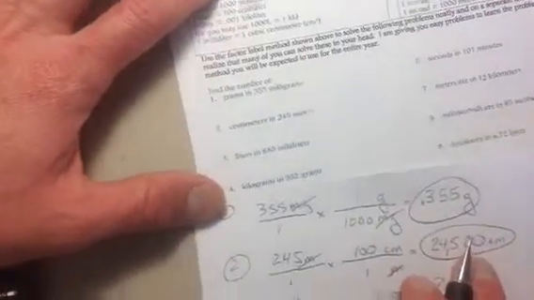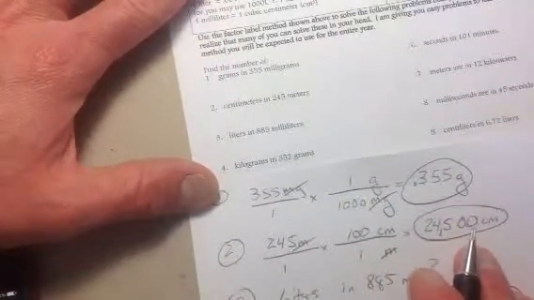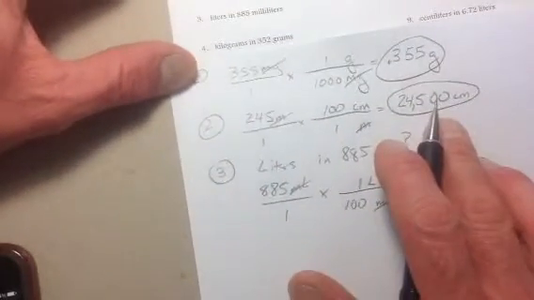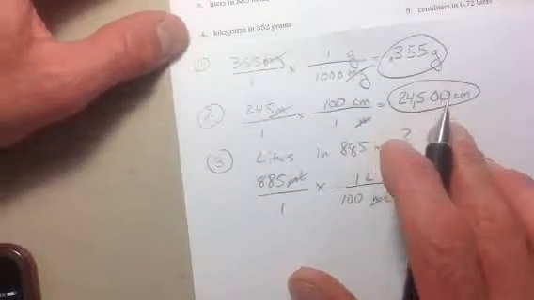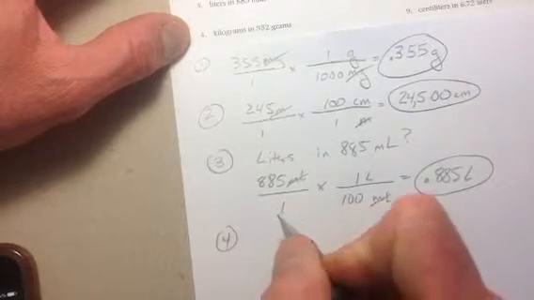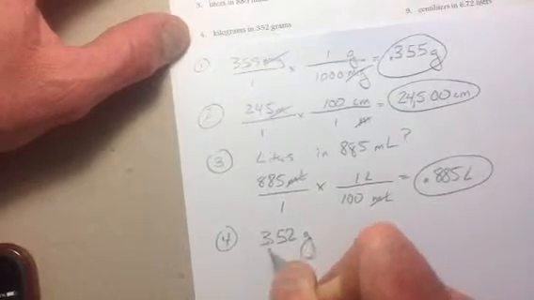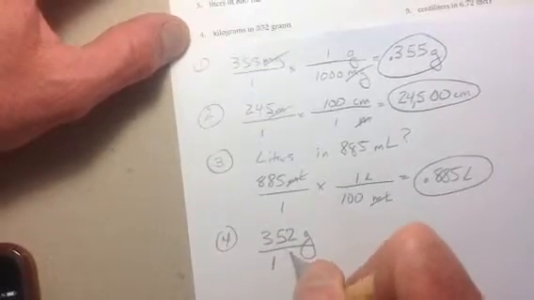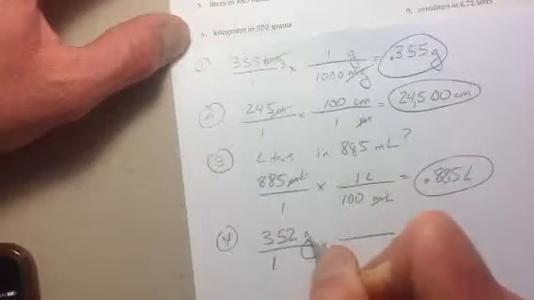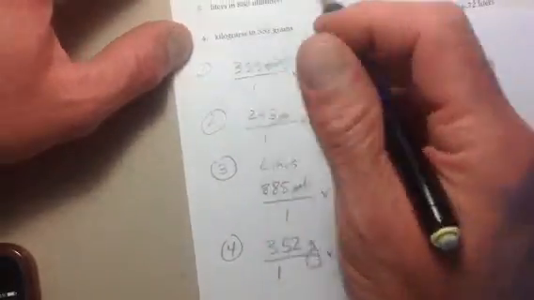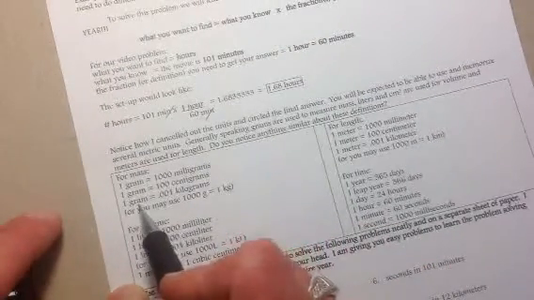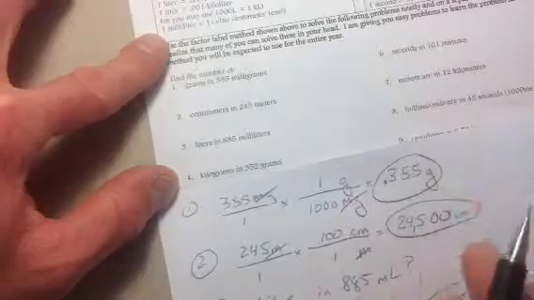Number 4, I'm looking for how many kilograms are in 352 grams. I start with 352 grams over 1 times. I'll need a conversion from grams to kilograms, so I'll consult here, and I'll go grams to kilograms, or 1,000 grams to 1 kilogram. So I'll illustrate both ways here.